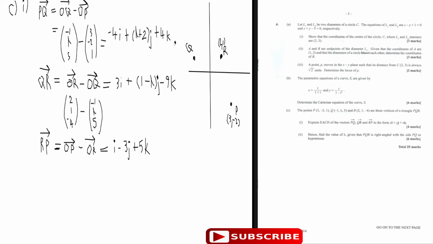So those are the 3 points, and imagine this now: we have a right angle triangle, with PQ as the hypotenuse, and so that means the right angle would have to be somewhere at R. And this is the hypotenuse.